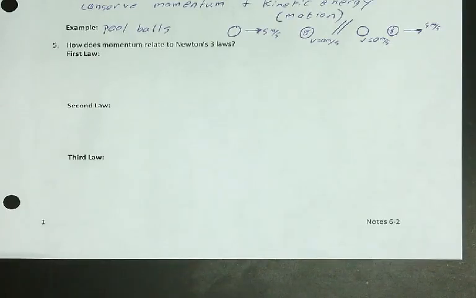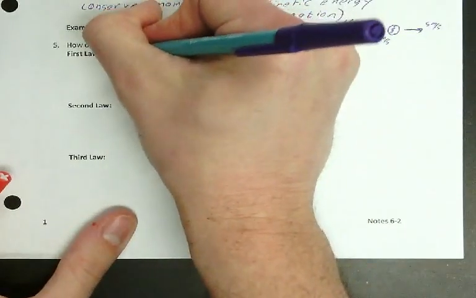Let's see if you remember anything from first semester. Okay? I have faith. Inertia. All right, what's the first thing? Object in motion tends to stay in motion unless acted upon. Yeah, and I heard some people say inertia. Yes, so the first law is the law of inertia.